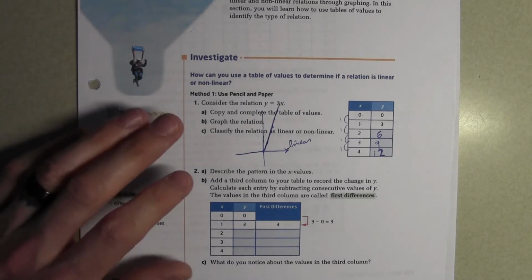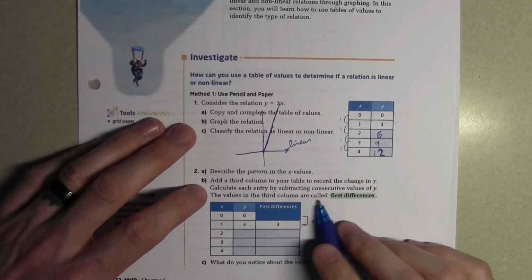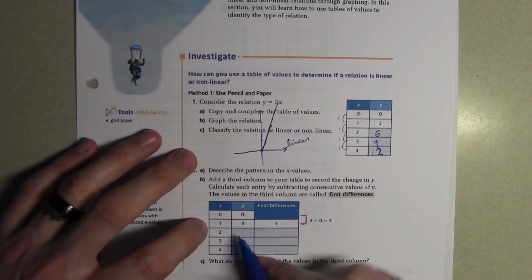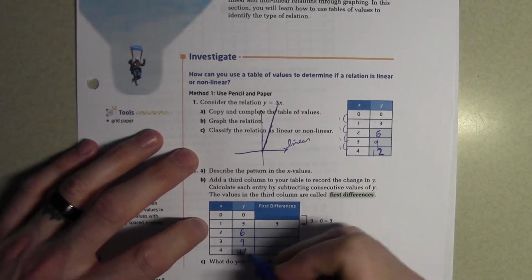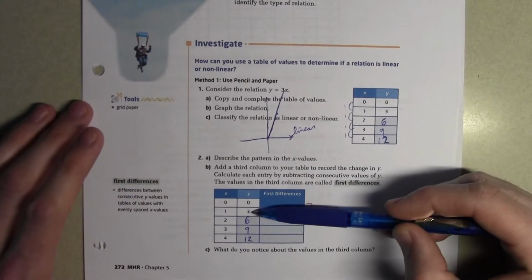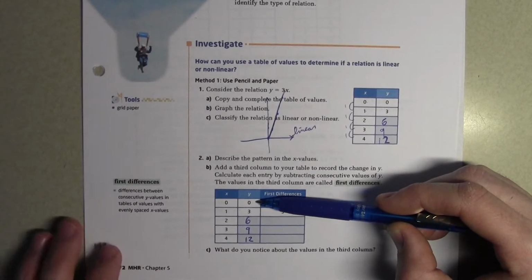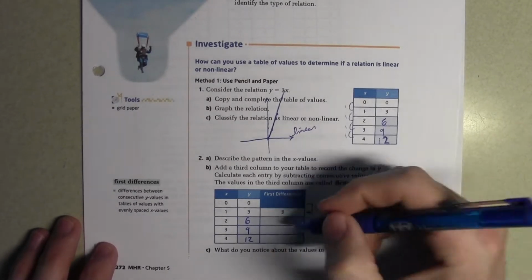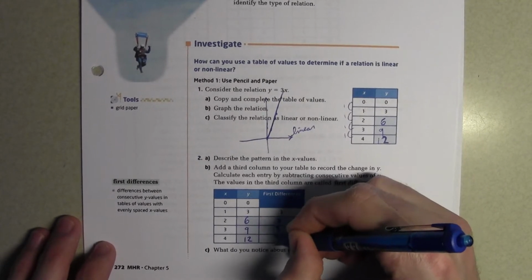All right. Add a third column to your table to record the change in y. Calculate each by subtracting consecutive values of y. All right, let's do this. So here's our table again. 6, 9, 12. So now this column here, we call it our first differences because it's the difference in our y value. So you always take y2 and you minus the previous y1. So here, 3 minus 0, 3. 6 minus 3, 3. 9 minus 6, 3. 12 minus 9, 3.